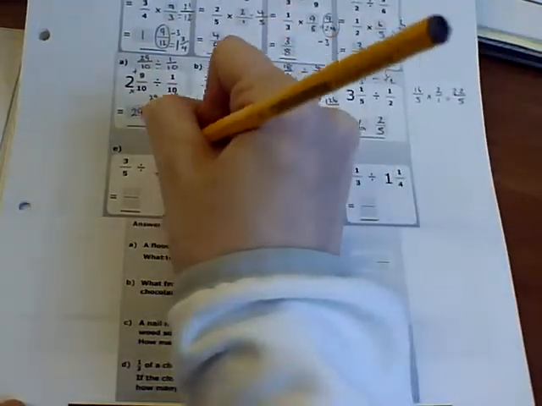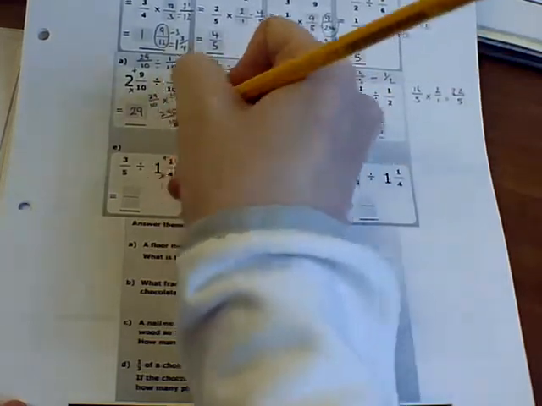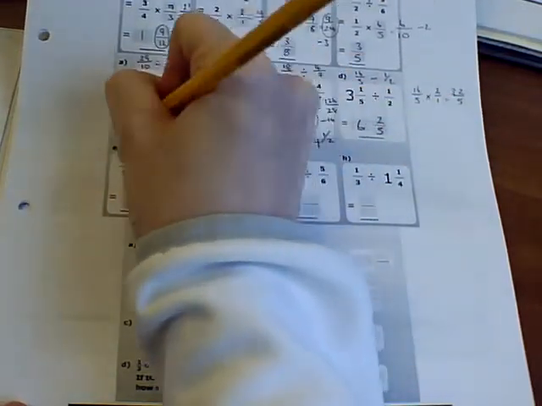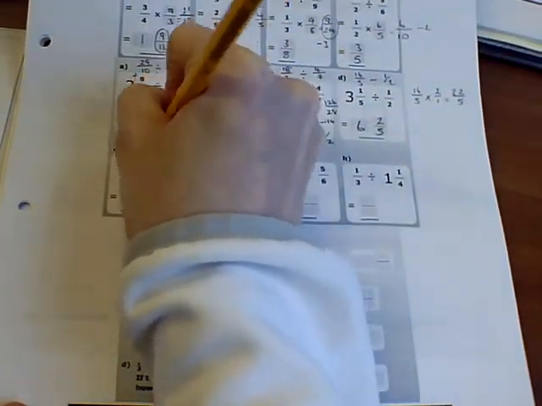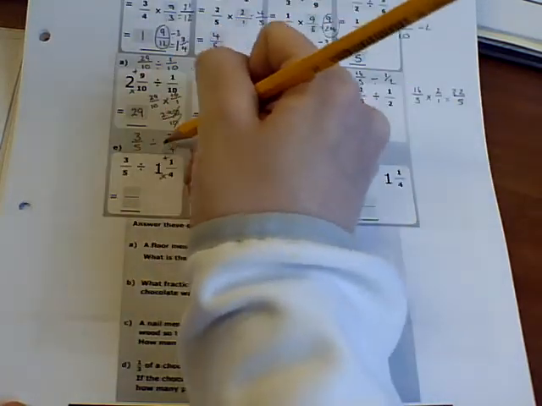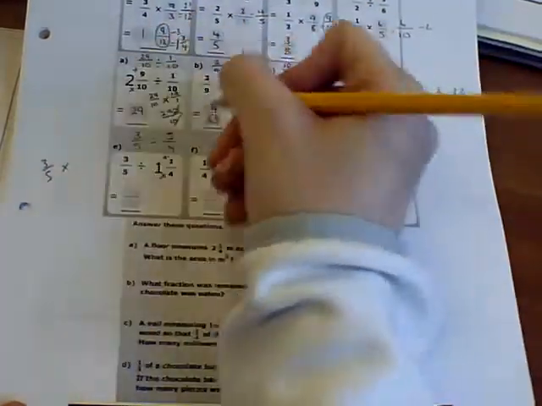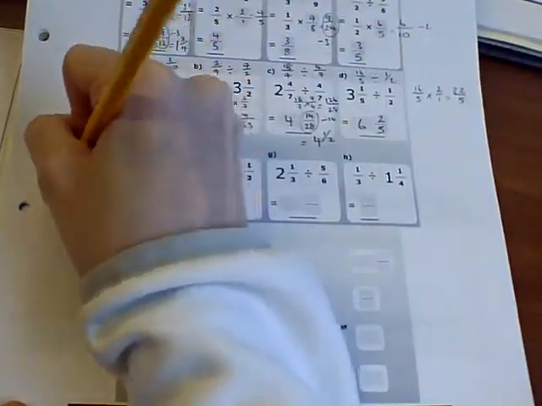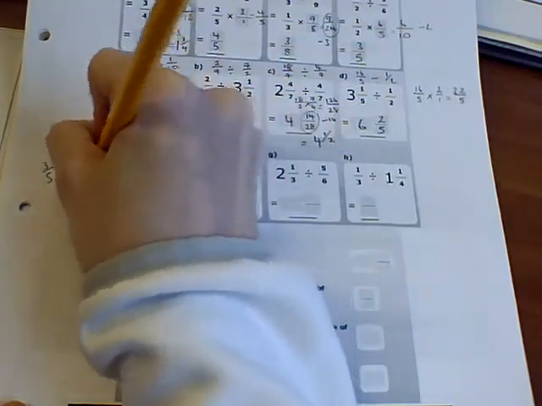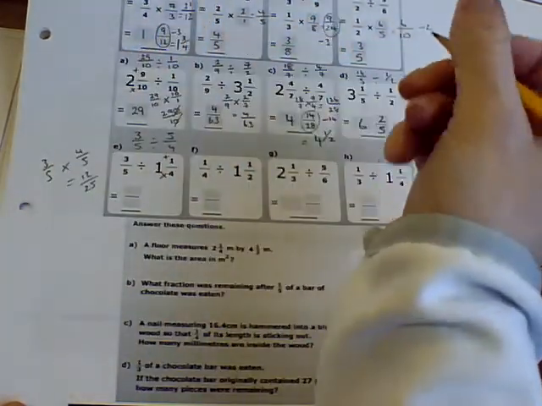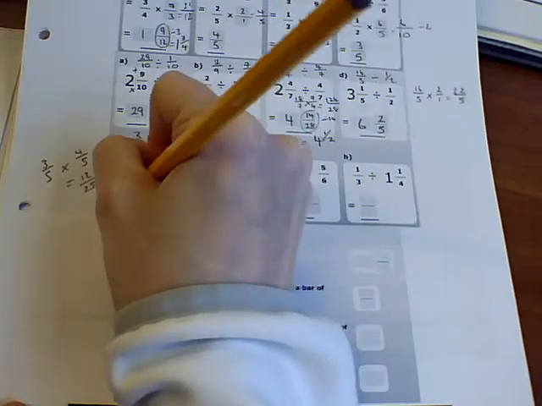Next one, 4 times 1 is 4, plus 1 is 5 over 4. 3 fifths divided by 5 over 4. Keep, change, flip. 3 fifths we keep. Change your divide to a multiply. Flip 5 over 4 to 4 over 5. Multiply across. 3 times 4 is 12. 5 times 5 is 25. And we can't simplify that, so that's just 12 over 25.